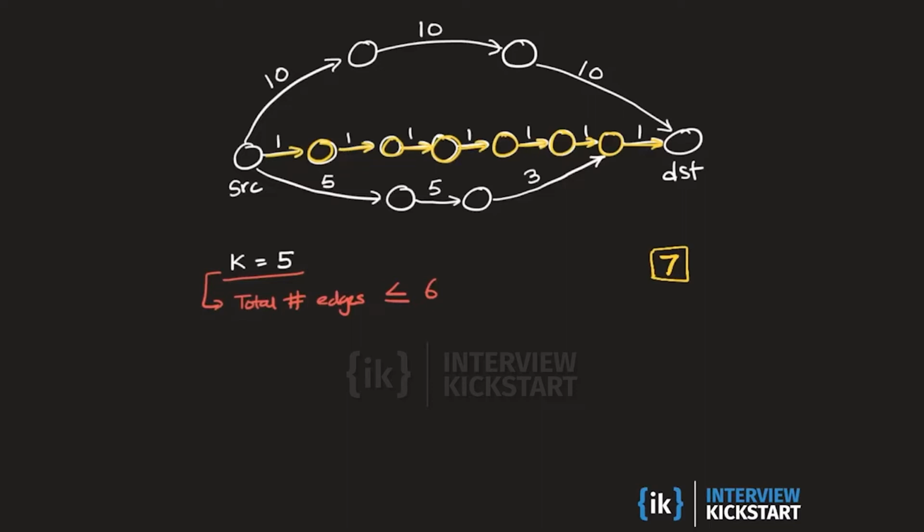Unfortunately though, this path of length 7 uses 6 stopover points in the middle. If you count the number of edges used along the path, the total number of edges used is 7, which is more than 6. 6 was our upper limit. So the plain Dijkstra's algorithm is going to end up violating the constraints of the problem.